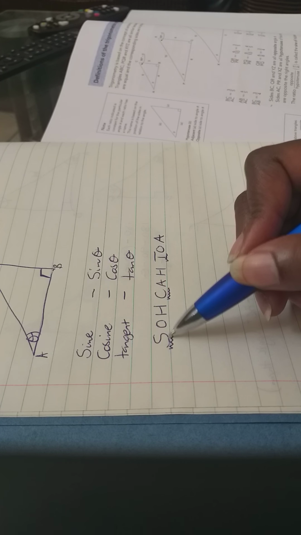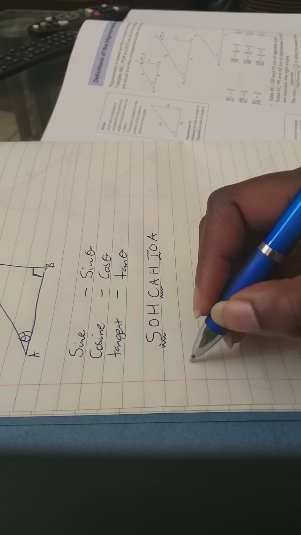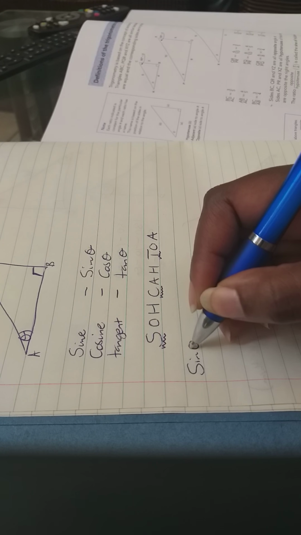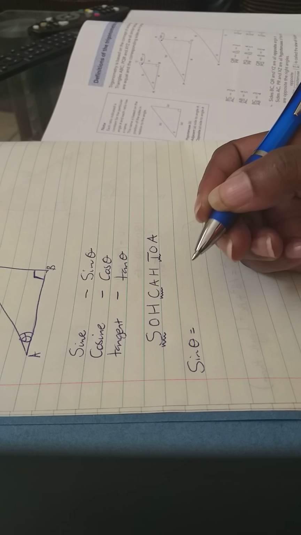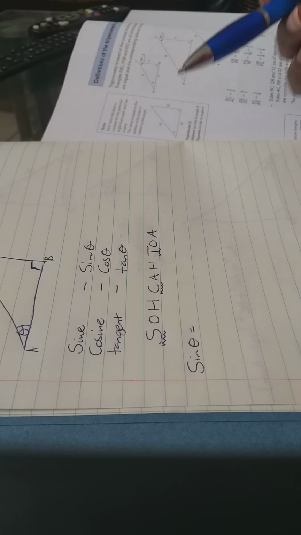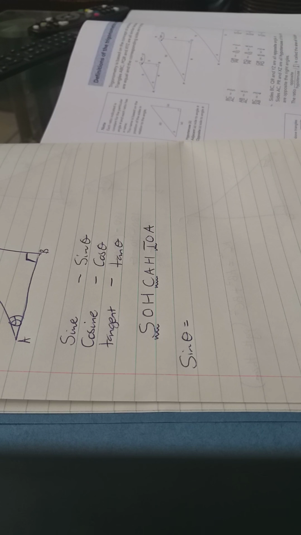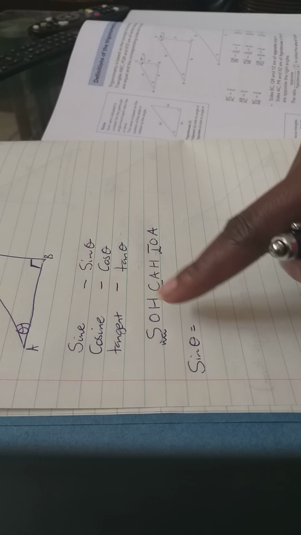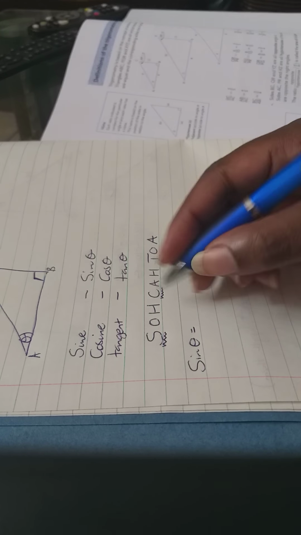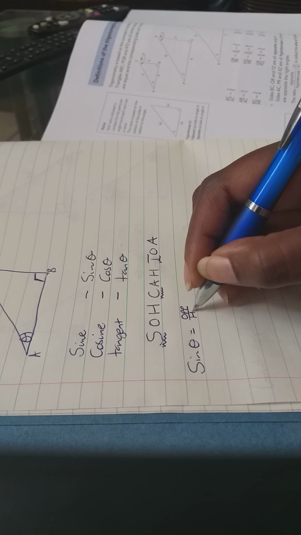So sine, which is my sine theta, let's use our reference angle there. Sine theta is defined by O. Remember, when we're looking at our triangle, we defined the hypotenuse, we defined the opposite, we defined the adjacent. So those are what we're going to be using. So sine is given by opposite over hypotenuse.